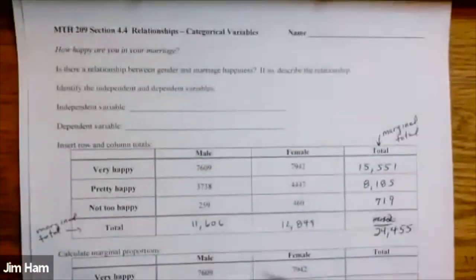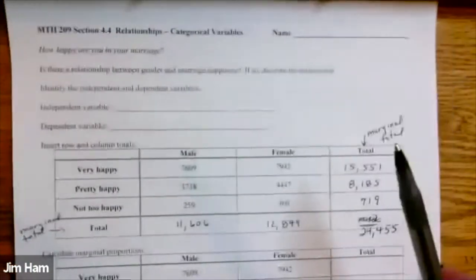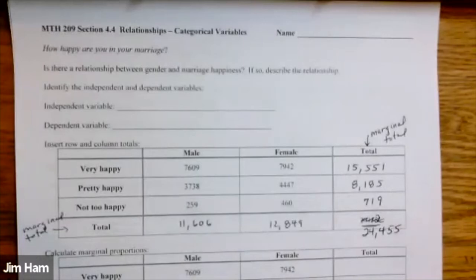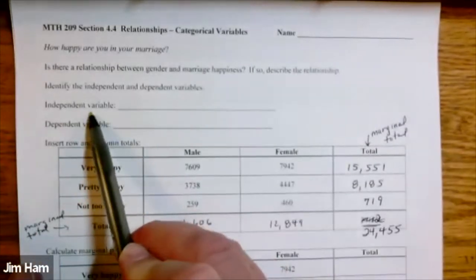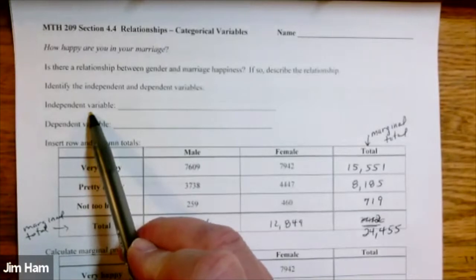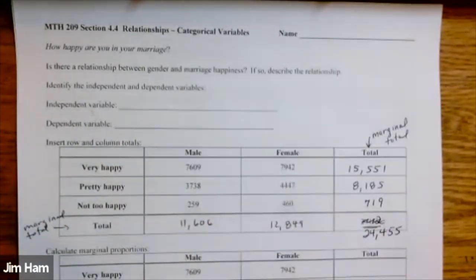Now, just like when we were looking at the relationship between two numerical variables, we identified the independent and the dependent variable. We're going to do the same thing here. It's important because we're going to identify our conditional proportions based on the independent variable. So we have to ask ourselves, which variable would explain the other? Which one could we select to say, if we knew that they were of this category, then that would explain it?